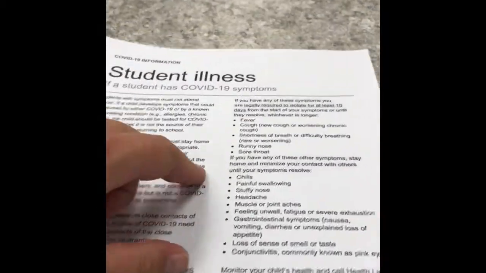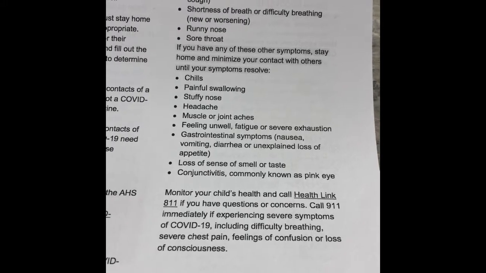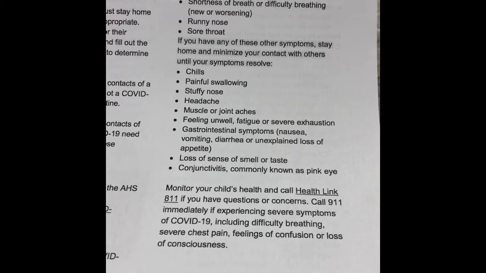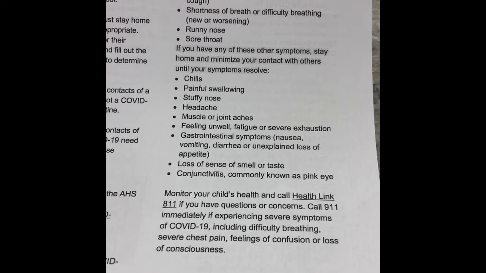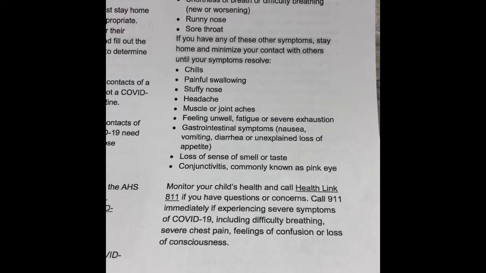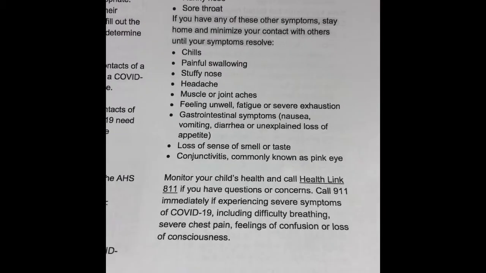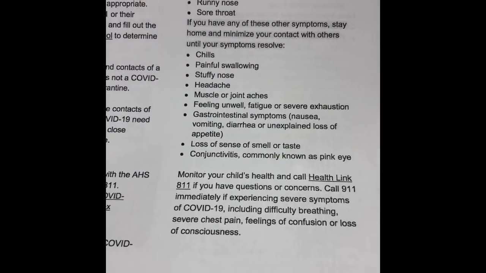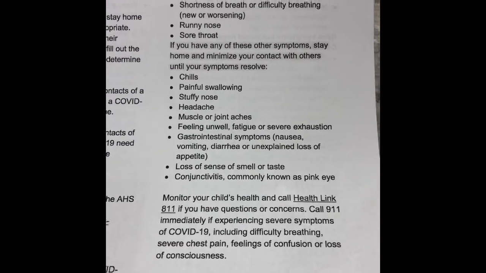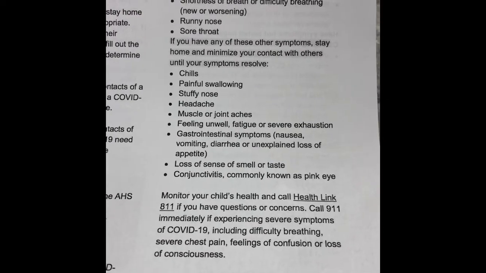If you have these symptoms, this is where it gets a little bit different. Stay home and minimize your contact with others until the symptoms resolve. Chills, painful swallowing, stuffy nose, headache, muscle or joint aches, feeling unwell or feeling fatigue or exhaustion, gastrointestinal symptoms, so if you got the scoots, or if you ate an entire plate of nachos and threw up, or you just don't really feel like eating, loss of sense of smell or taste, and pink eye.